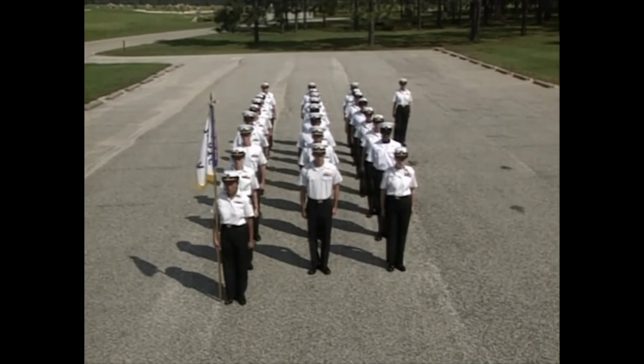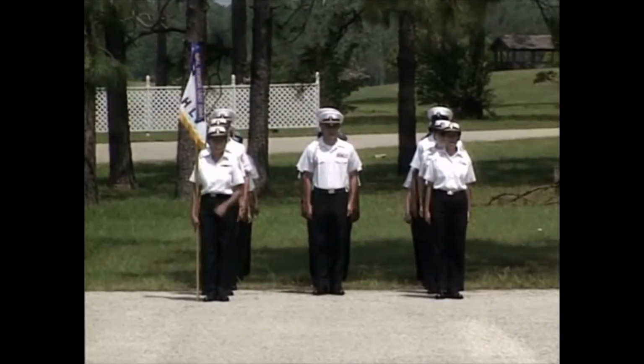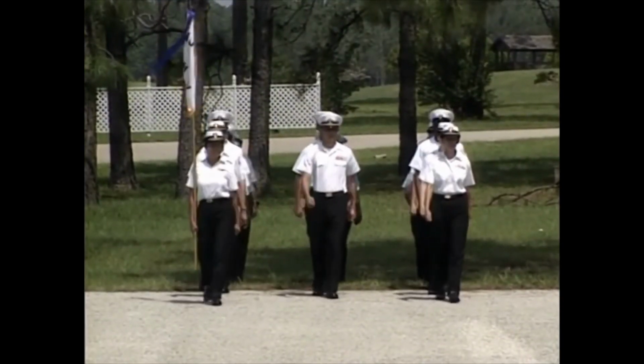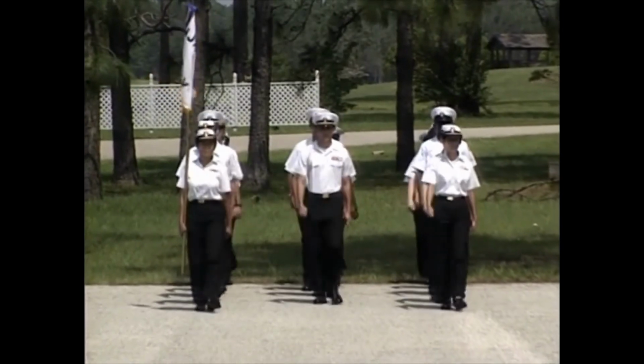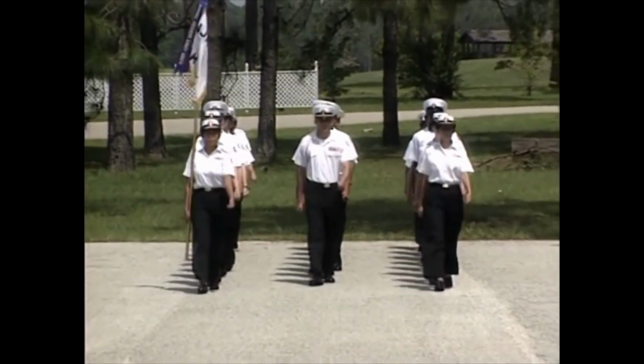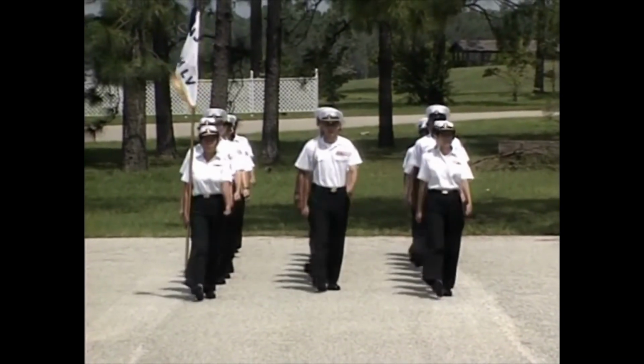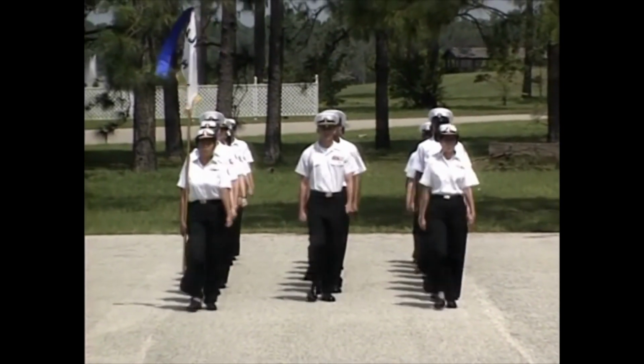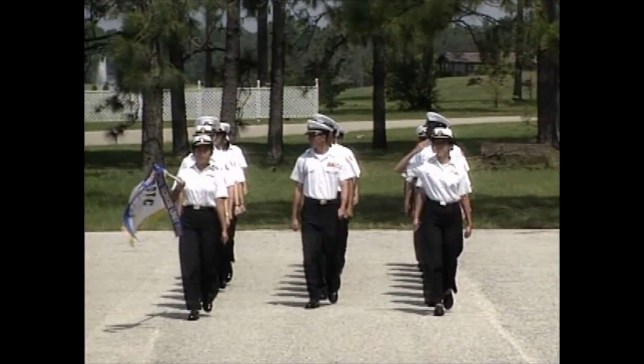The next command we will learn is eyes right. This command is used during parades and ceremonies as a salute to the reviewing officer. It is given either while marching or at the halt. When marching, the platoon commander gives the command, eyes right, 6 paces before the reviewing officer. The command of execution will be given as the right foot strikes the deck.